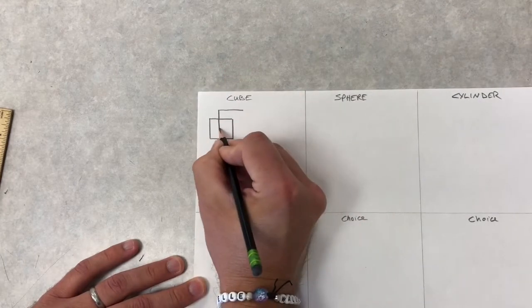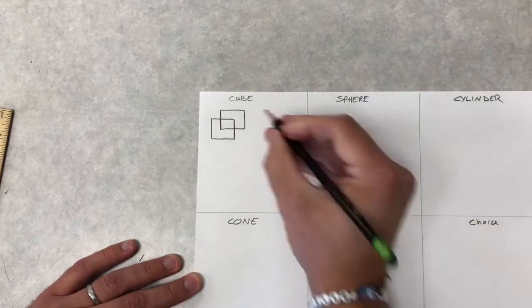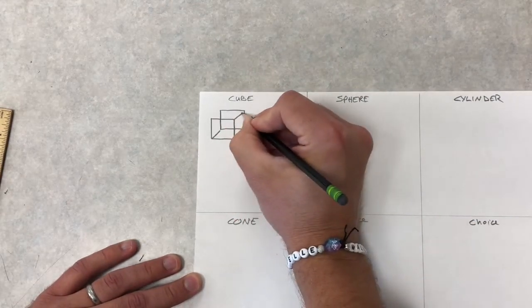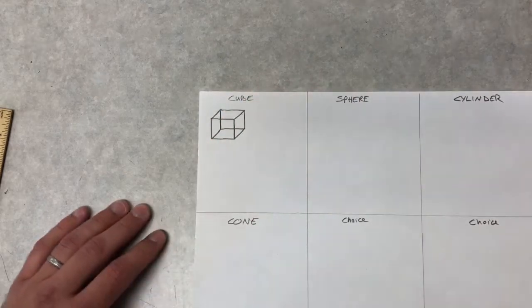Transparent means it's see-through. 2 squares, they're overlapping like that, and they're about the same size, and now it's just a matter of connecting the corners. Okay? That's transparent. It's clearly three-dimensional.